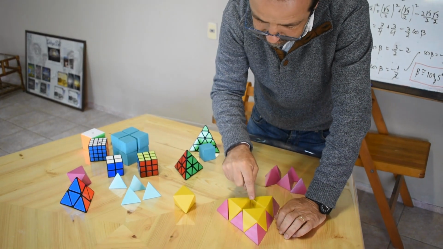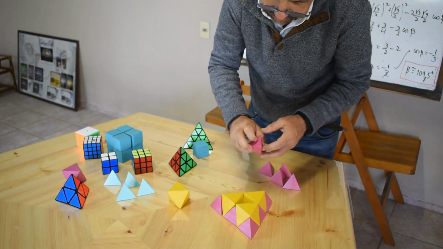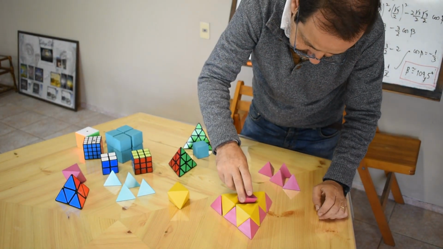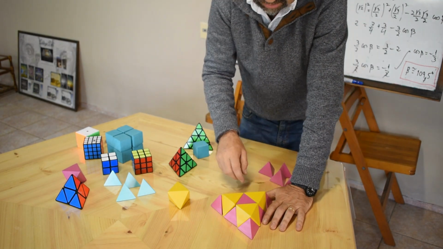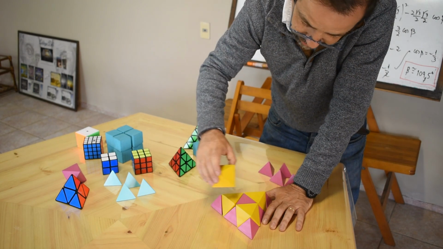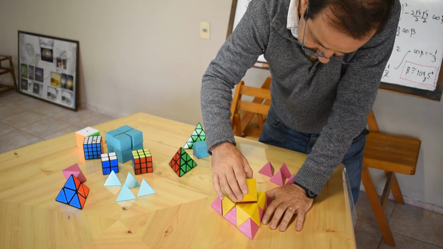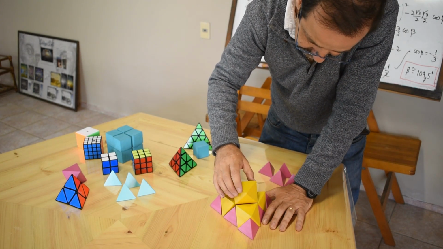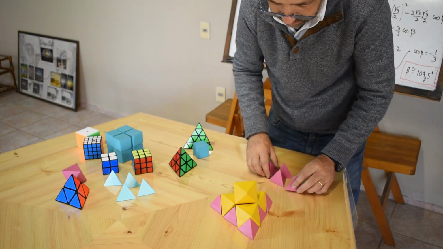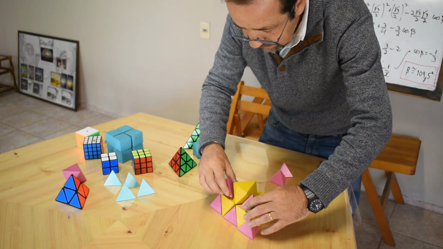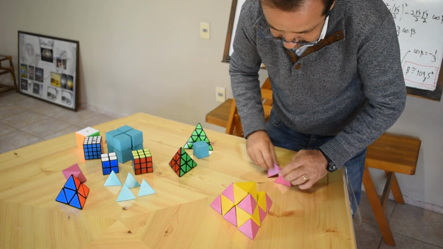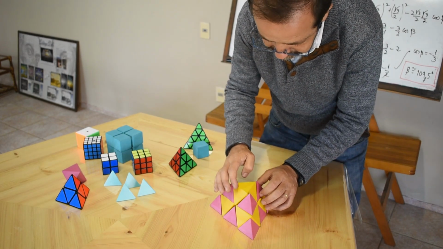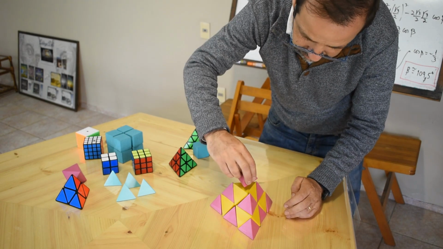And here I have a hole inside where it fits one tetrahedron like this. And then on top of the tetrahedron, an octahedron. They are also always alternate. And now I put one tetrahedron here, and another tetrahedron here, and another here, and at last one up here.